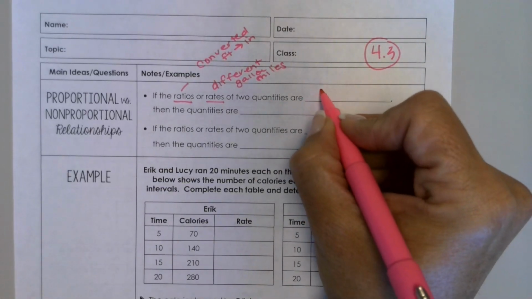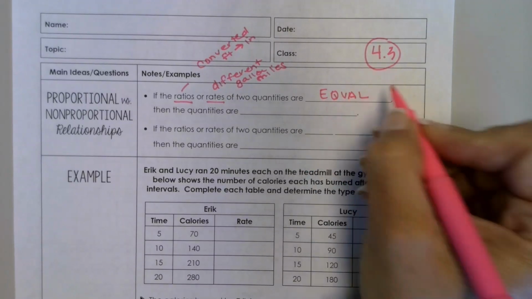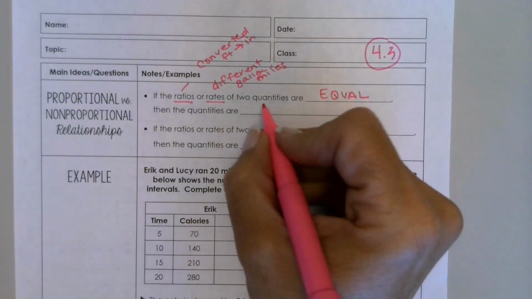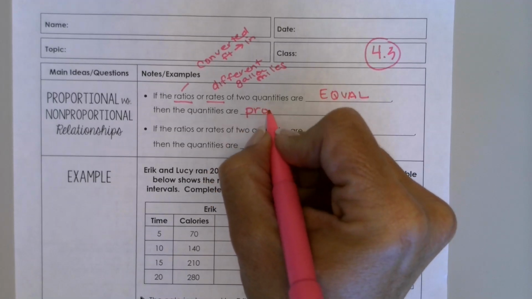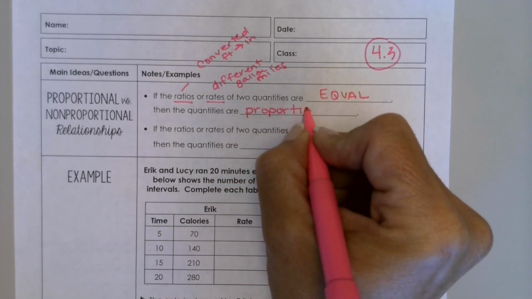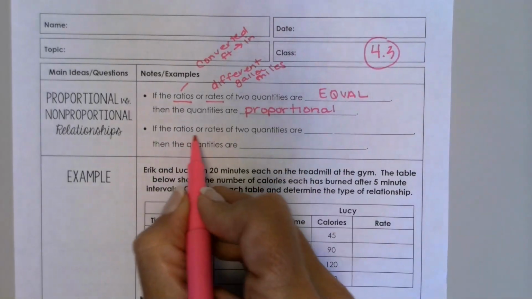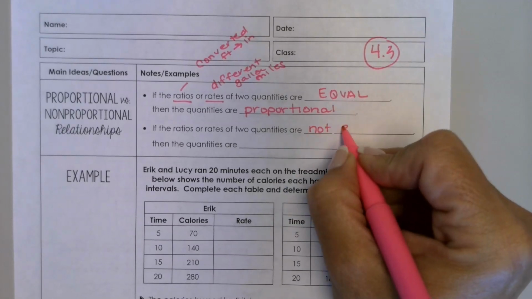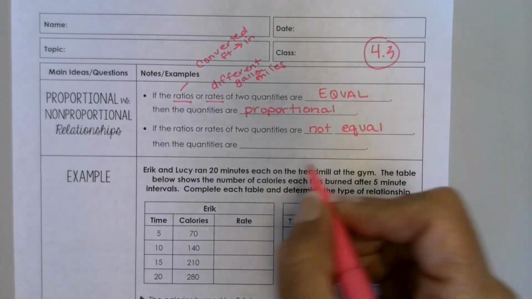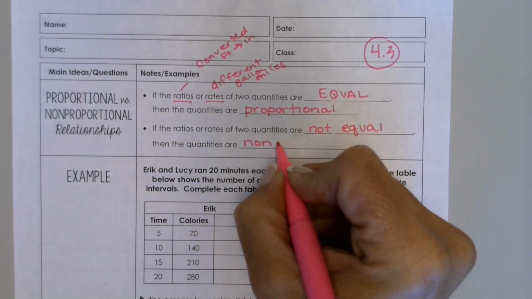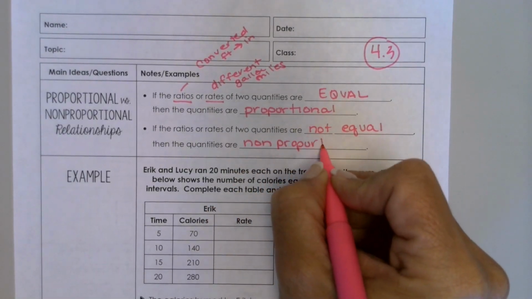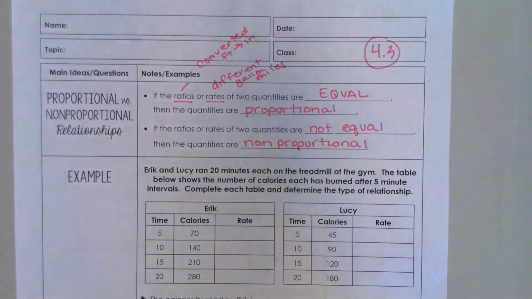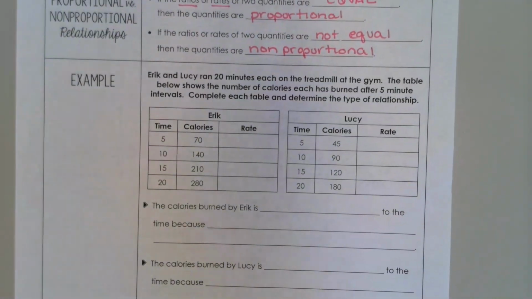So if ratios and rates of two different quantities are equal, then the quantities are considered proportional. If the ratios or rates of two quantities are not equal, then we say they are non-proportional. All right, so what does that look like? Here's an example with Eric and Lucy, and we're going to see if their rates are proportional or non-proportional.